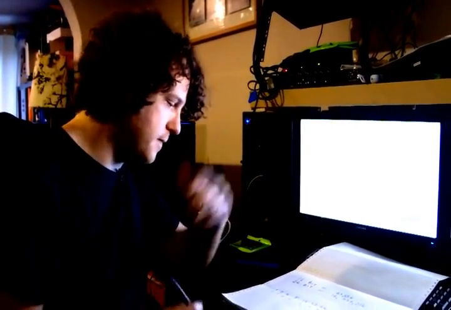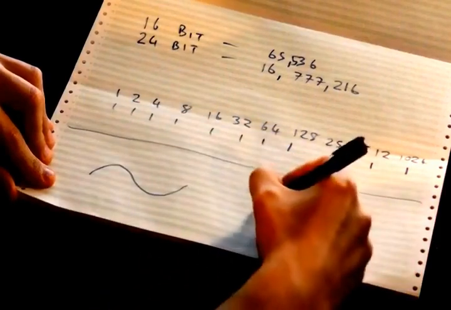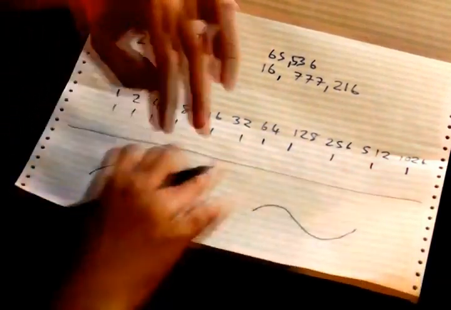So headroom's like space? Yeah, space, because let's say you've got a wave there and then you've got another wave here, and you add the two together in a piece of software, it's going to produce a wave that's a lot bigger.